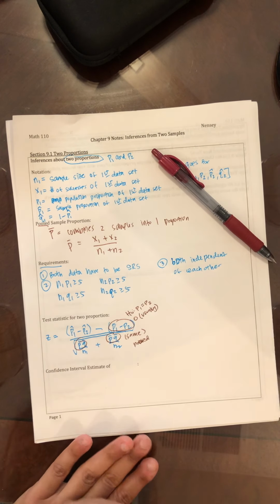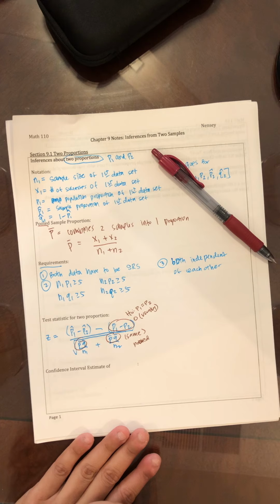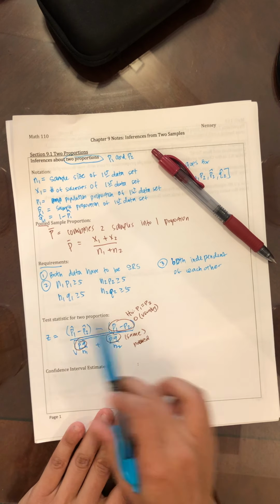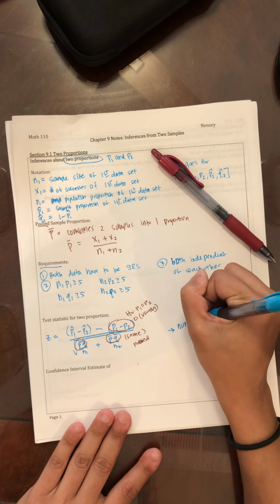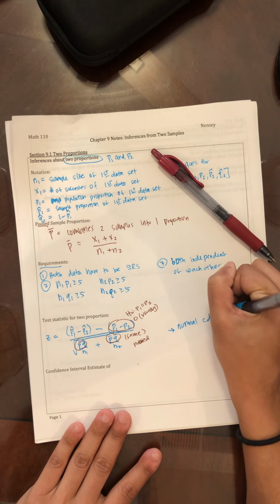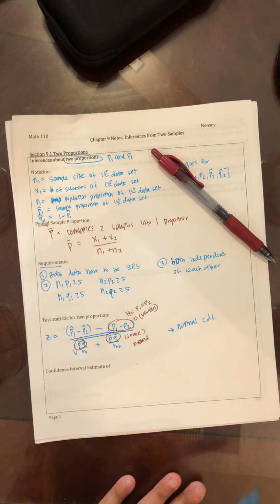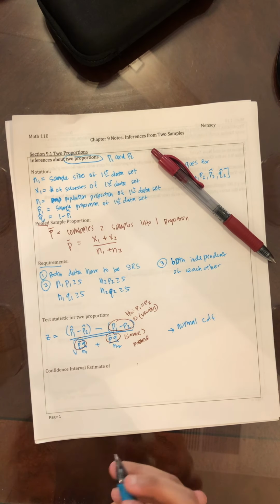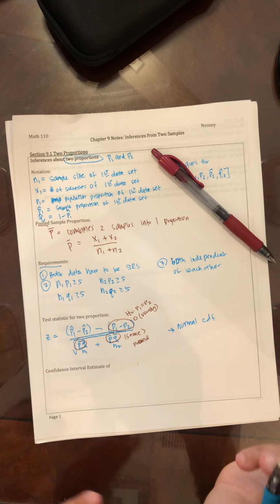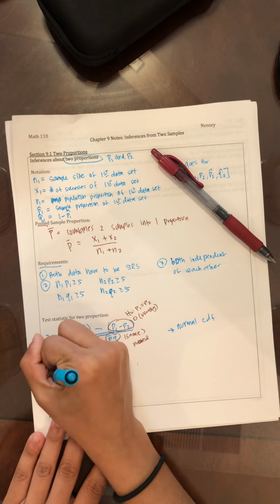Okay. And yeah, that's pretty much how you do this. So if you're doing this by hand, you're gonna first find your z-score, and then you're gonna go ahead and use normal CDF. And that'll tell you your p-value. Okay, how do you find confidence interval? Okay, so you're gonna find confidence interval, if you're gonna do this by hand.